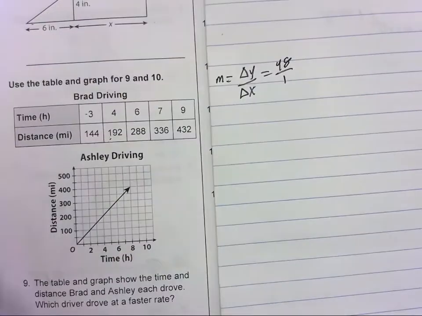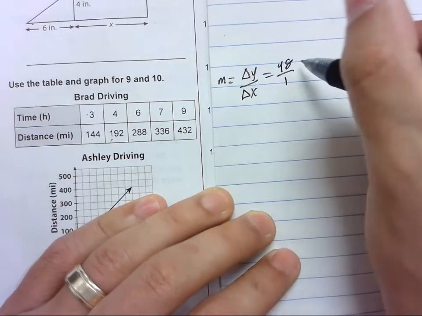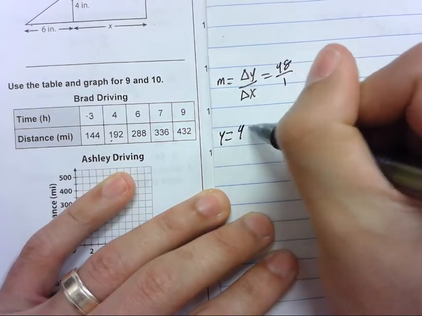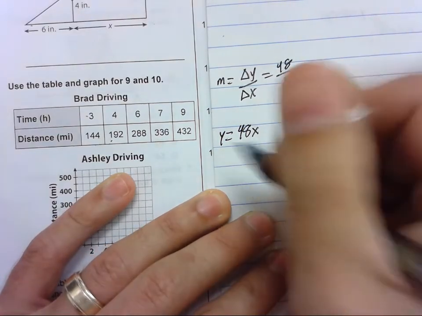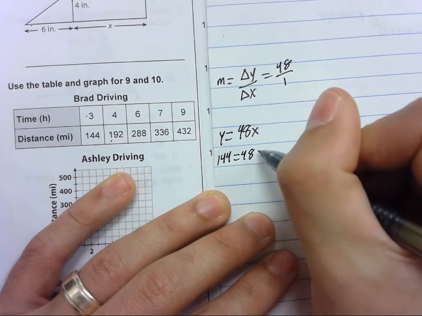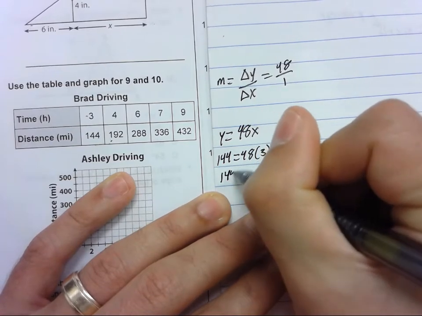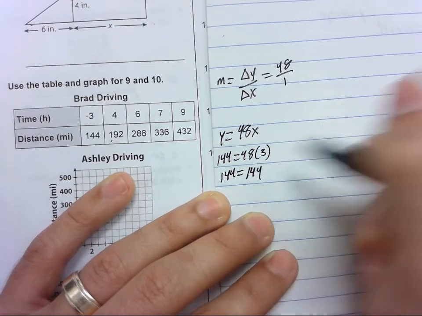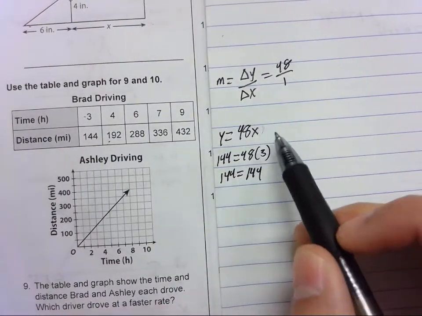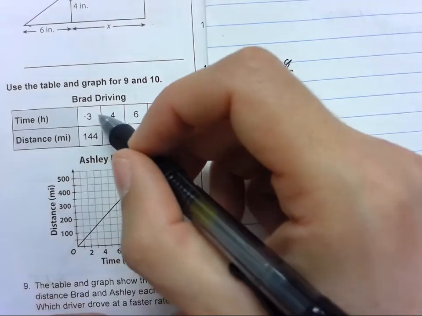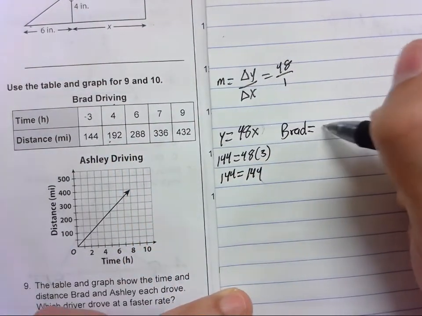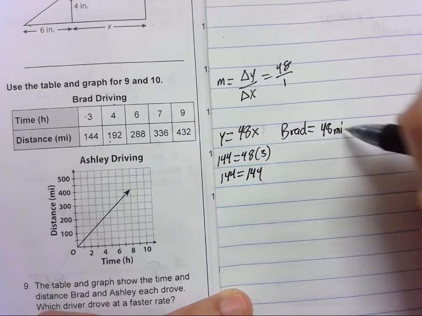Okay, that shows that it's proportional. And seeing as how the slope is 48, we could have just plugged it in here. So y equals 48x. And does it work? 144 equals 48 times 3, and 144 does equal 144. So a couple ways we could have checked that. So this is the unit rate. So this is Brad. Brad is driving at 48 miles per hour.